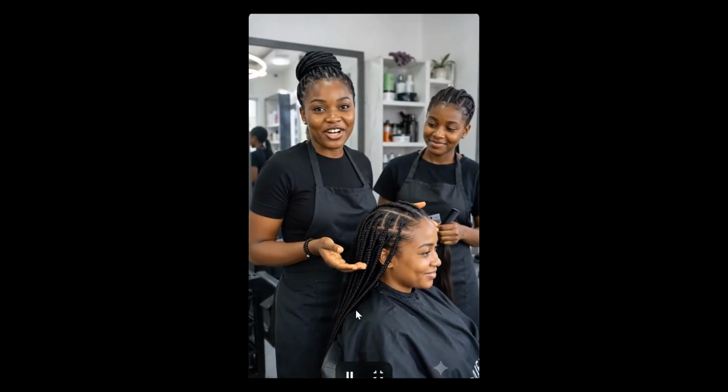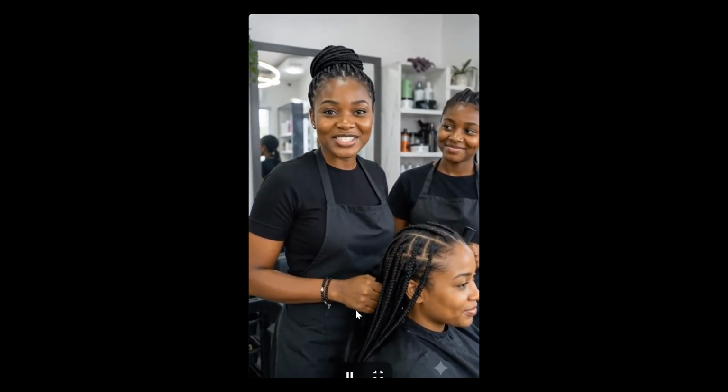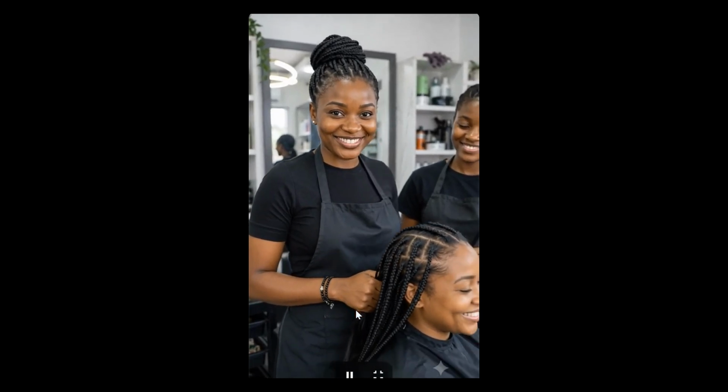For just 10,000 Naira, you can get your hair braided. Visit our salon today for your perfect look.